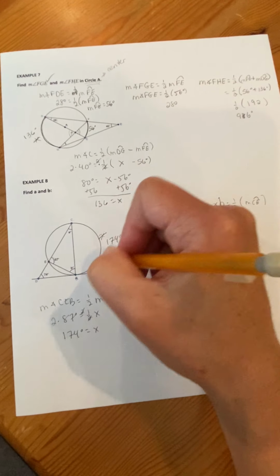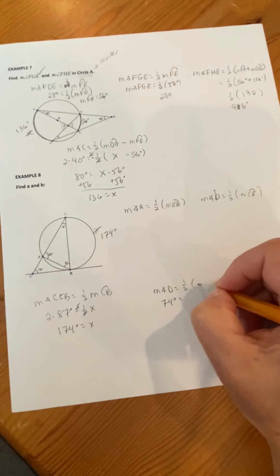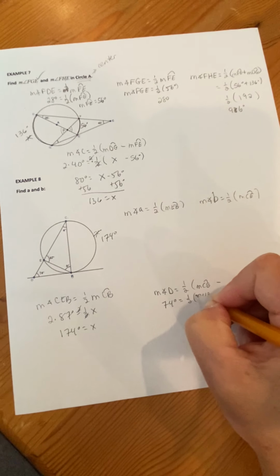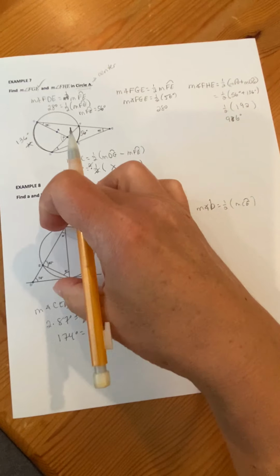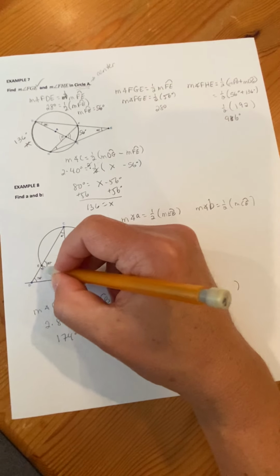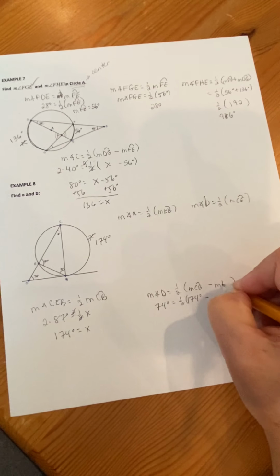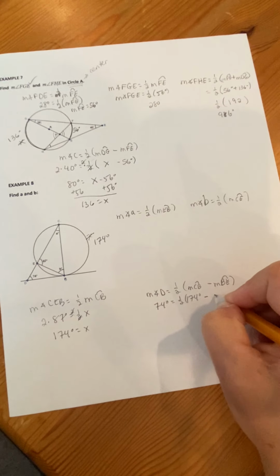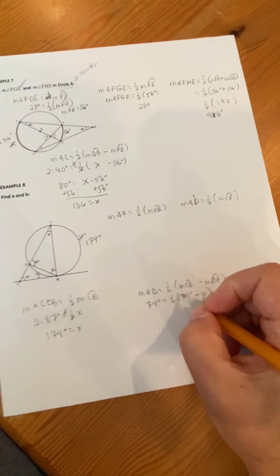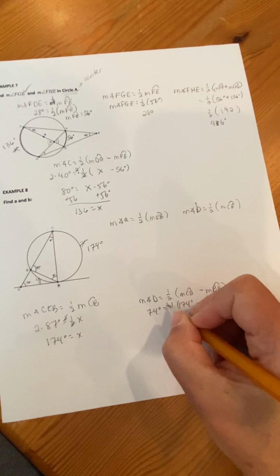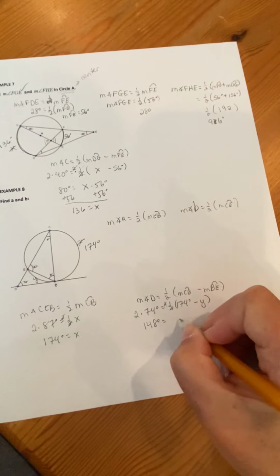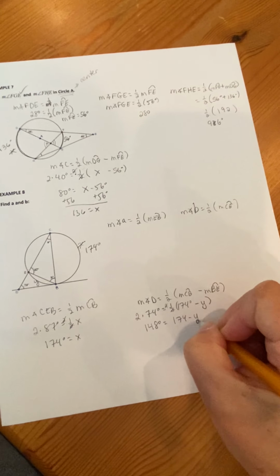The larger intercepted arc that you would pass through is CB. Well, I just found that that's 174 degrees. That's great. And then the smaller: follow the sides of the angle out and then close the angle. The smaller intercepted arc would be arc BE, and that one I don't know. So how about I just call this a Y? Now I can solve for it. I'm going to multiply both sides by 2. That is going to be 148 equal to 174 minus y.